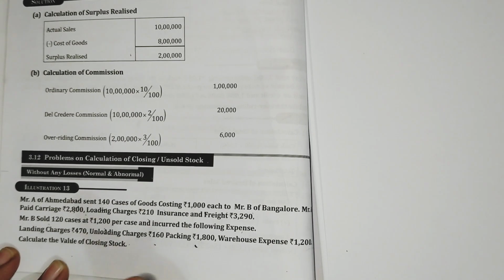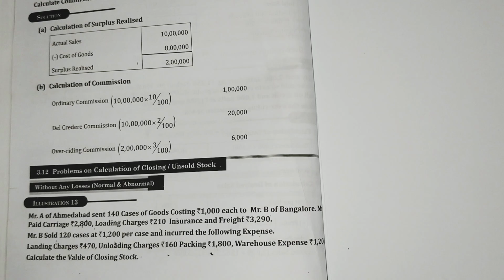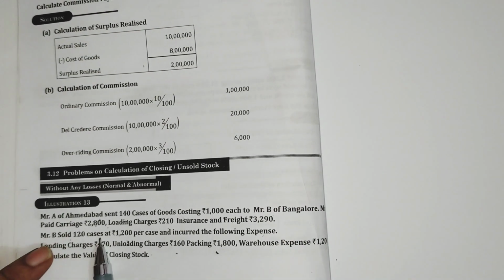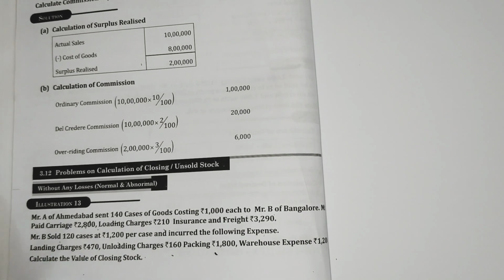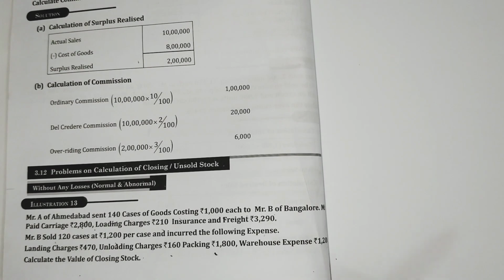Here, two persons are involved. One is the consigner, another one is the consignee. Consigner is a person who sends goods to the consignee for the purpose of selling. Consignee is a person who sells on behalf of the consigner, and sells the goods for the purpose of commission. So let us solve this question. Here, the details of goods sent and goods sold are given. From this information we need to compute the value of the closing stock.